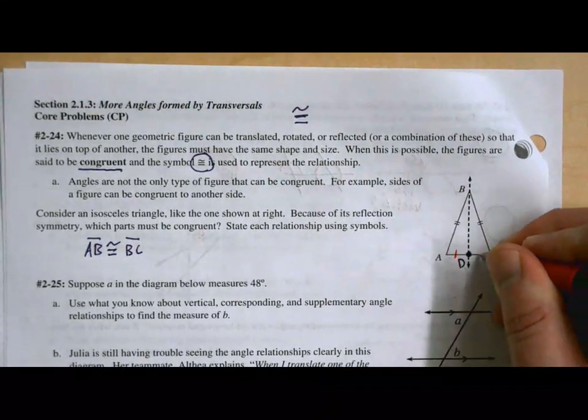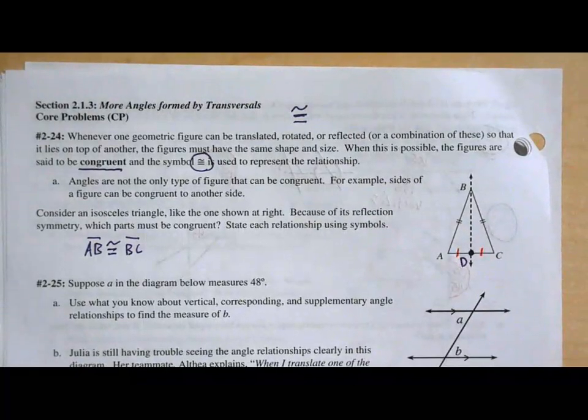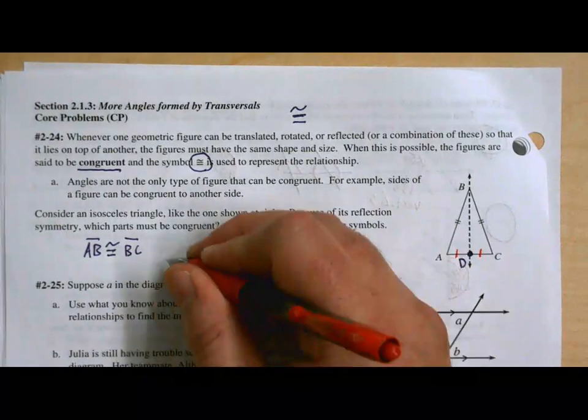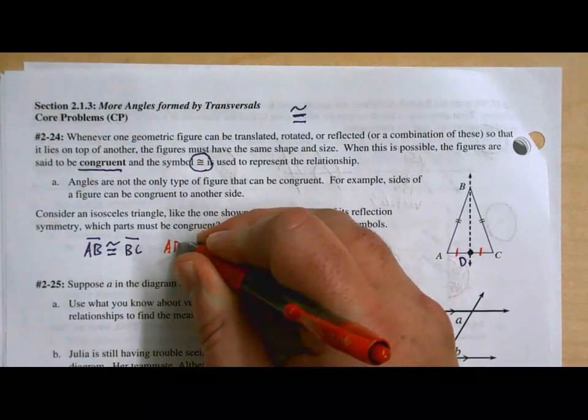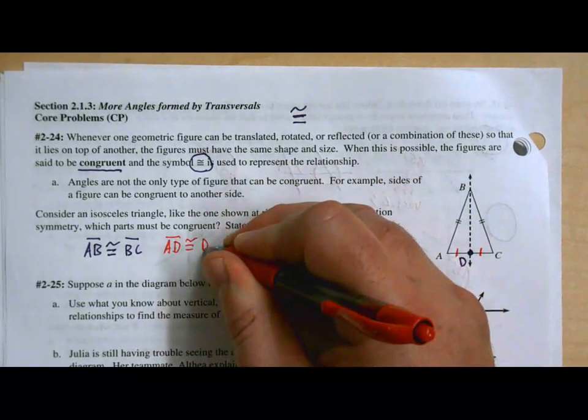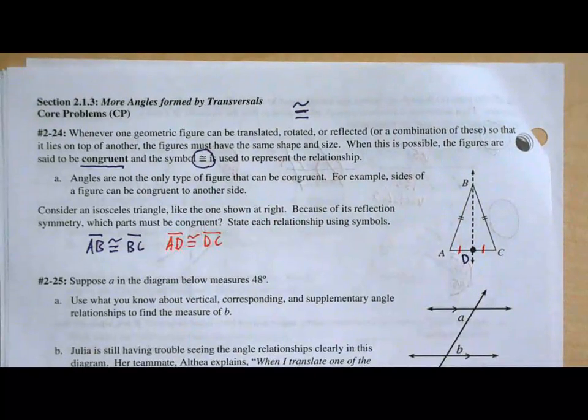Let's go ahead and put a tick mark here to mark those congruent as well. And let's write down a congruent statement for those 2 pieces. Segment AD is congruent to segment DC or CD. It really doesn't matter. That's all the sides that I see.